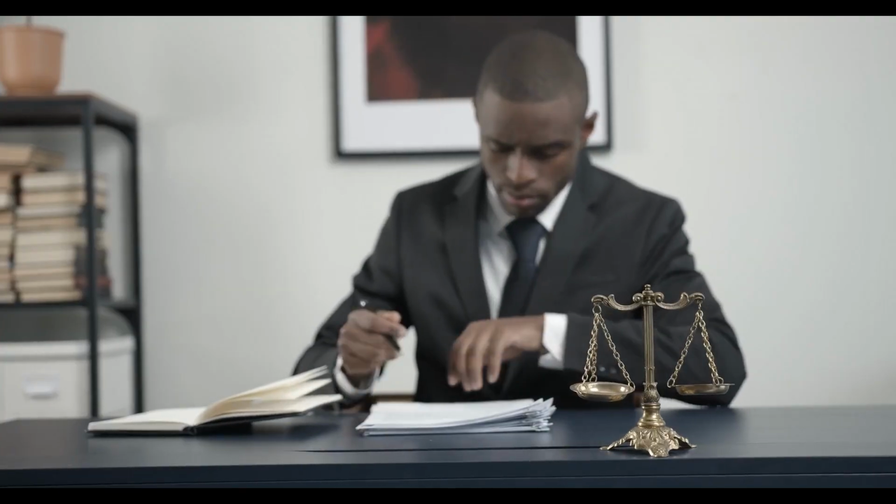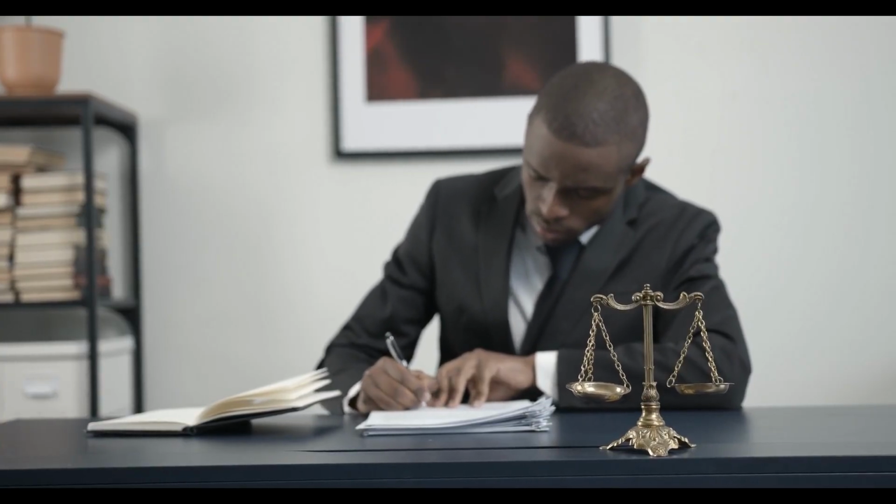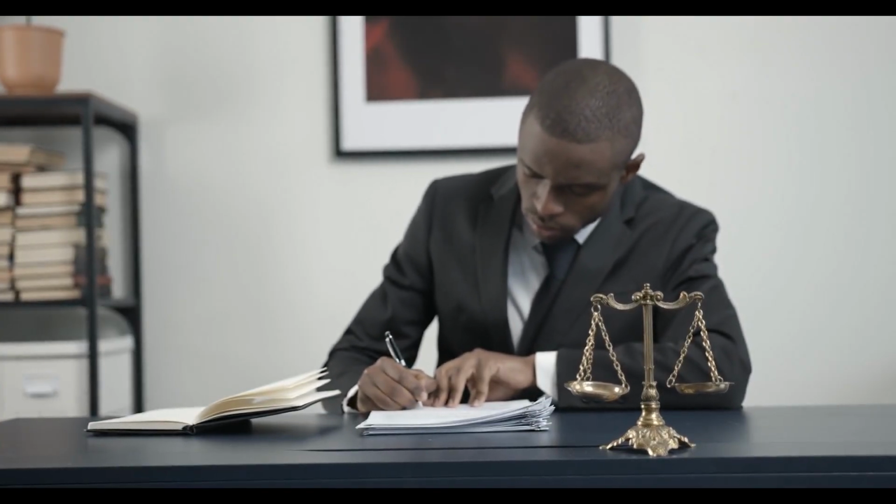If you're uncertain about the process or have a complex situation, consulting with a trademark attorney can significantly increase your chances of successfully reviving your abandoned trademark application.